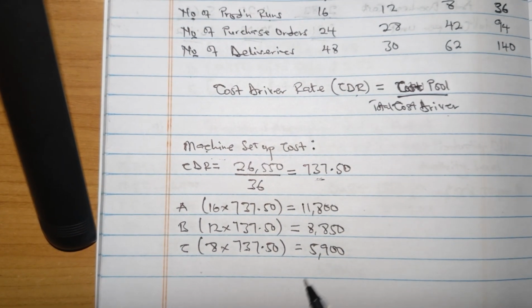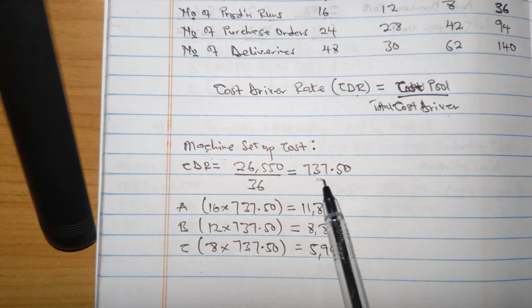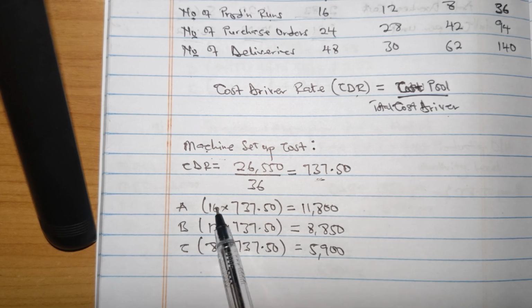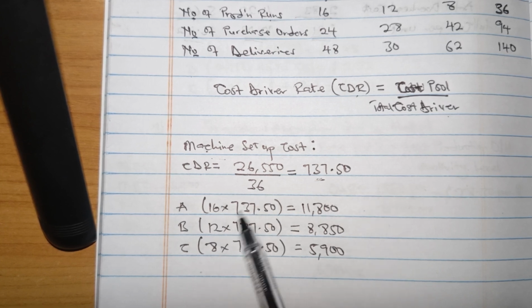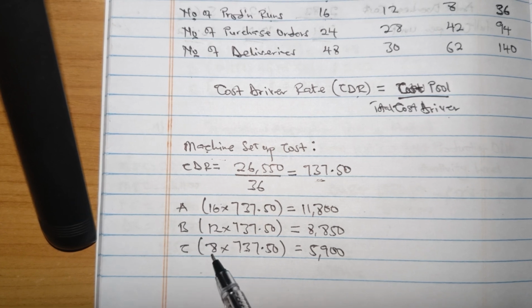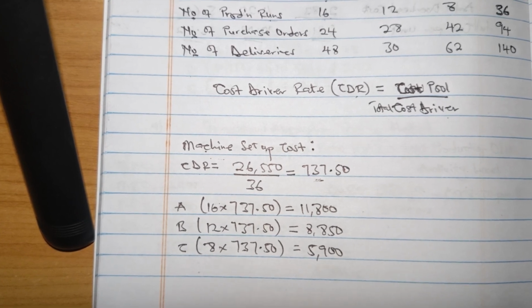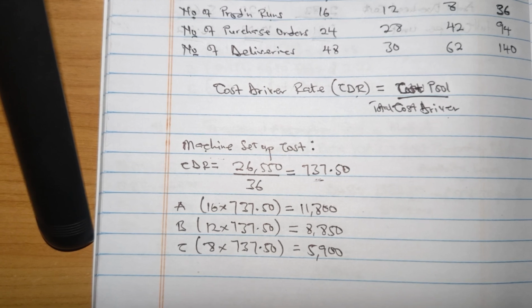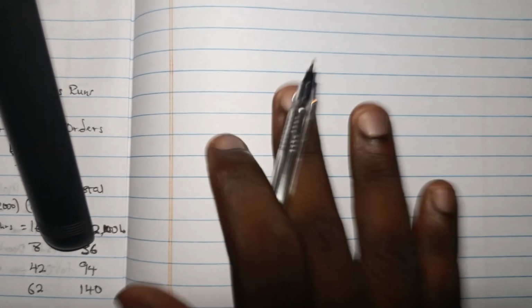We use this rate to allocate this among A, B, and C using its production runs. That is what we are going to do for the next one. The next overhead is machine running cost.